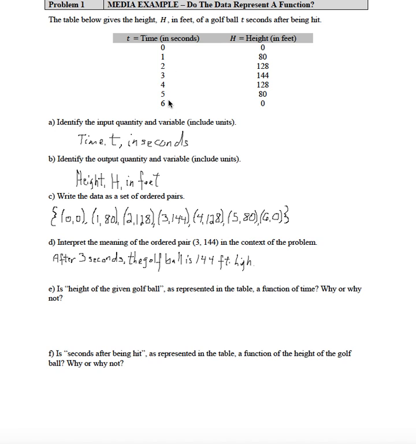In other words, for each time value, is it assigned to a unique value for height? So if I look at my inputs for time, they are all unique. They are predictable. I can use the chart here to predict if time is 1 second, height is 80 feet. If time is 4 seconds, height is 128 feet.